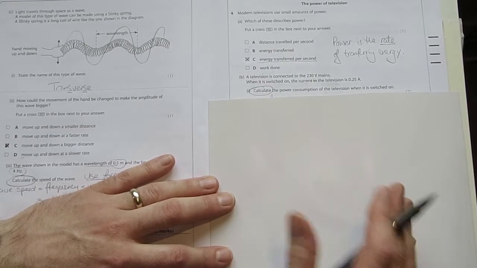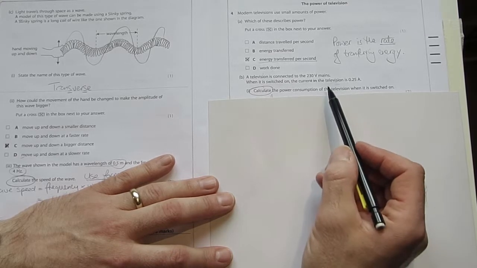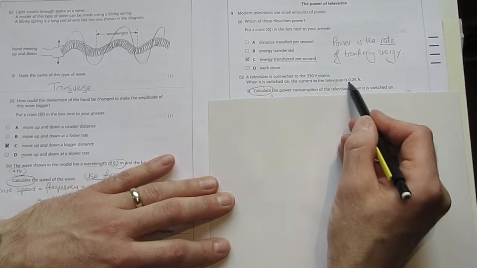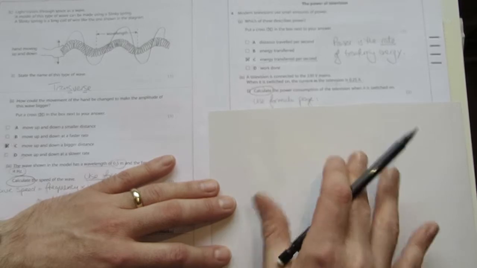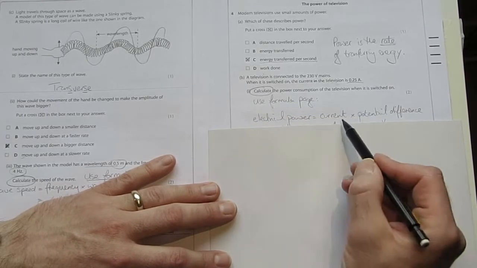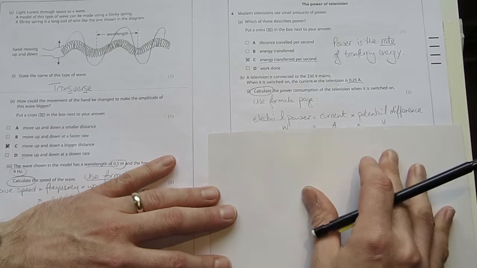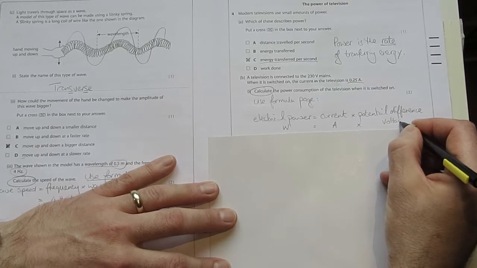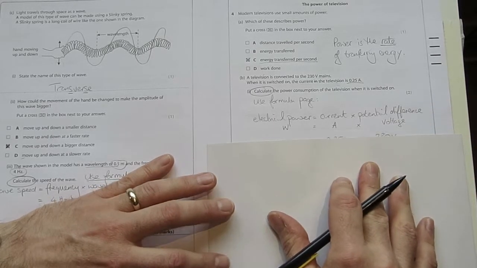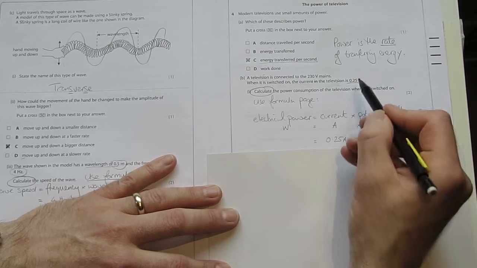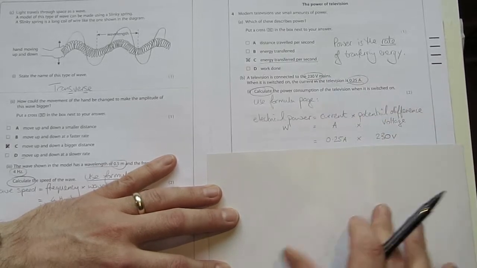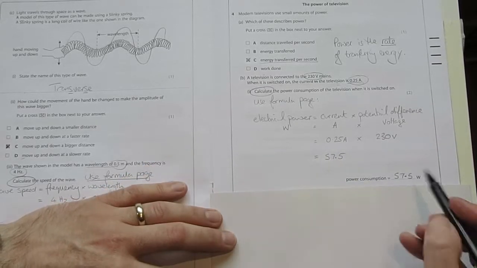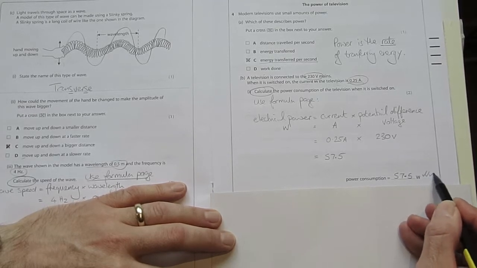Command word is calculate. A television is connected to a 230 volt mains. When it's switched on, the current in the television is 0.25 amps. If we use the formula page, we will discover that electrical power equals current times potential difference. Potential difference is just another phrase for meaning voltage, measured in volts. So then we substitute the numbers in: 0.25 amps for current, 230 volts for potential difference, and we end up with an answer of 57.5. So 57.5 watts is the correct answer.